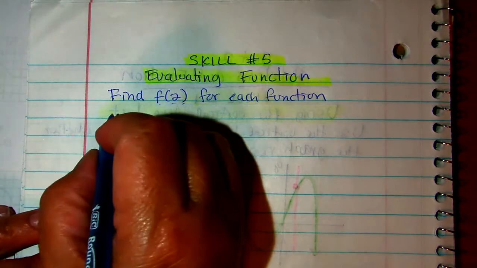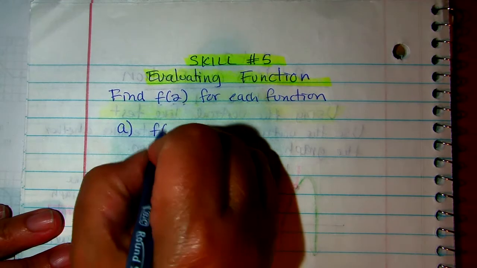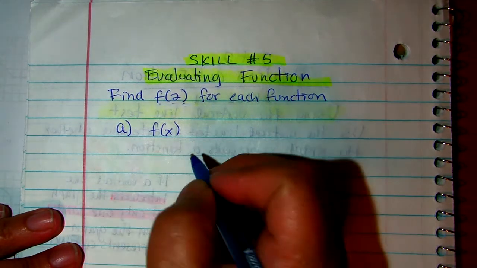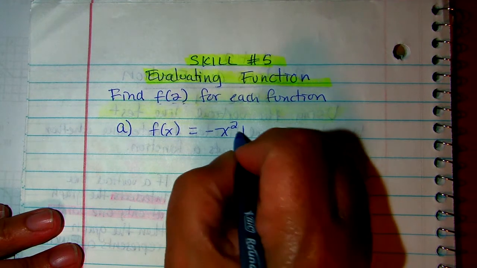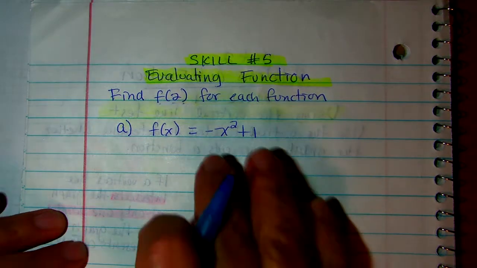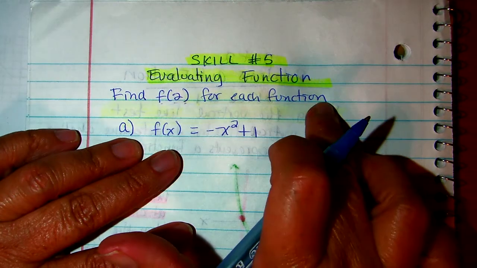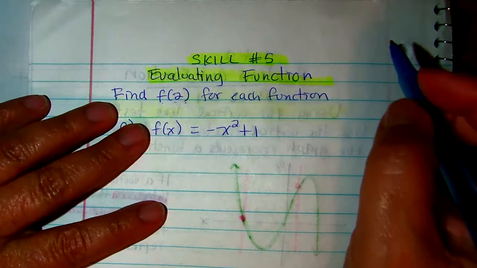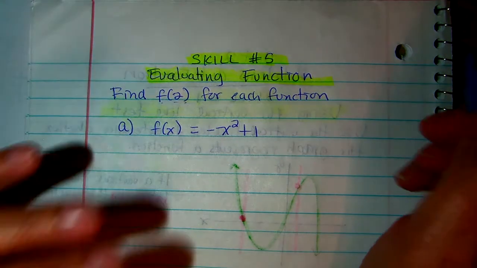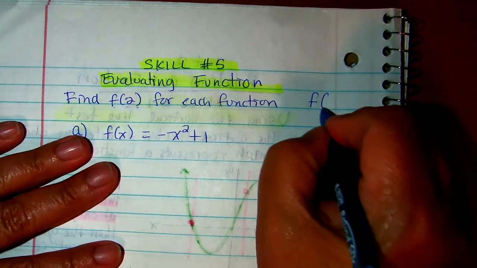All right, so look what it says right here. We have letter A, f of x, function of x, is equal to negative x squared plus 1. It says find the function of 2 for each function. If you remember the definition of function notation, we write f of x.